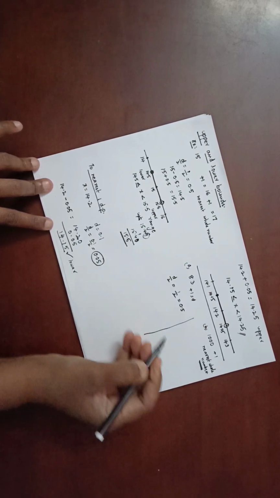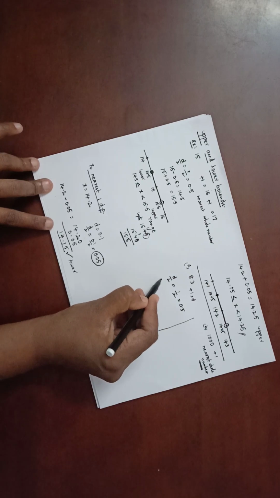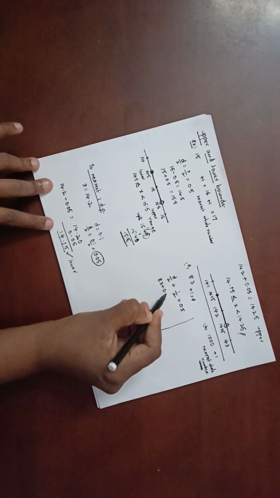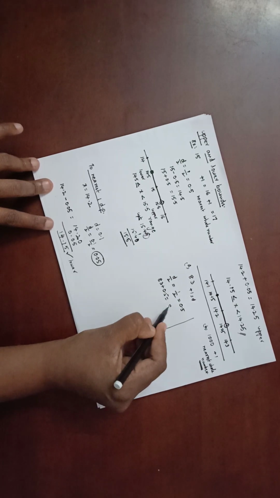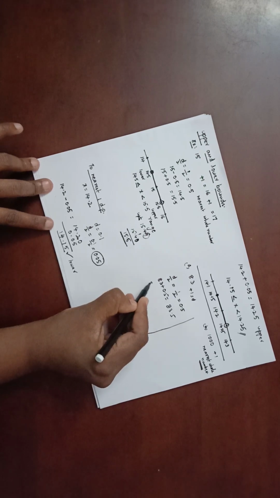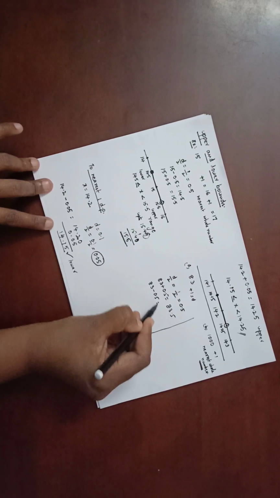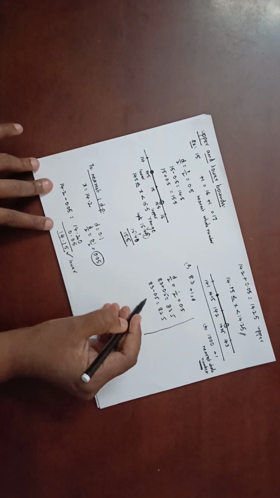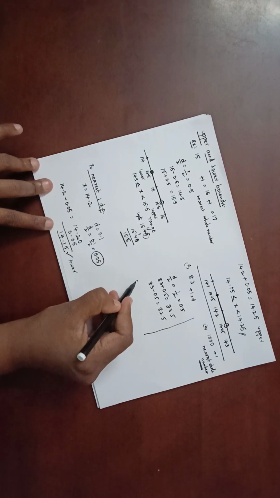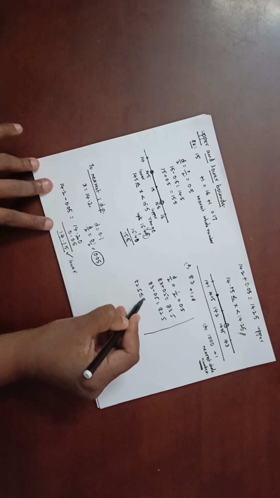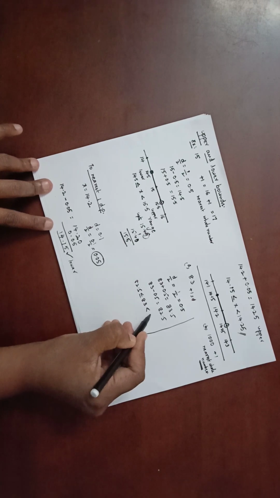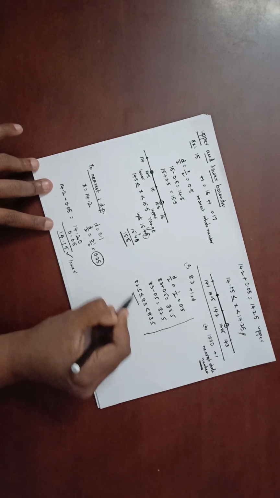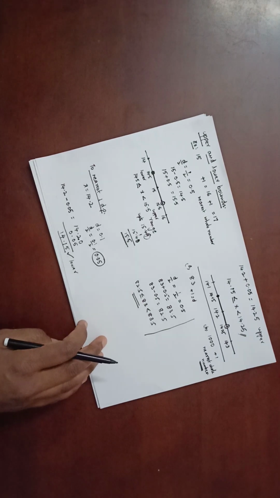So 83 plus 0.5, you get the upper bound 83.5. 83 minus 0.5, you get the lower bound, 82.5. So 82.5 less than or equal to 83 less than 83.5. This is your upper and lower bound representation.